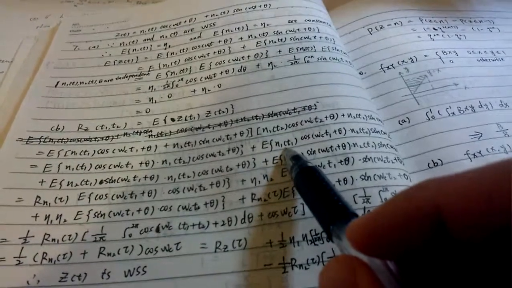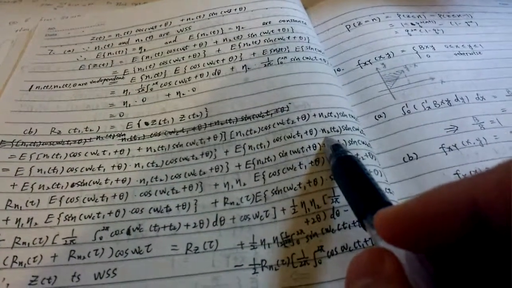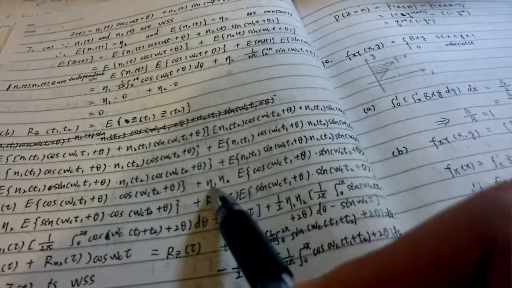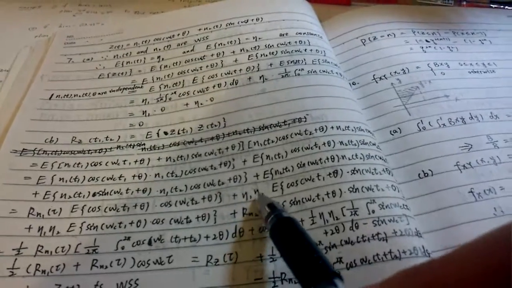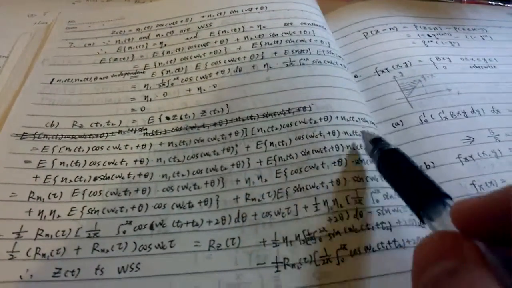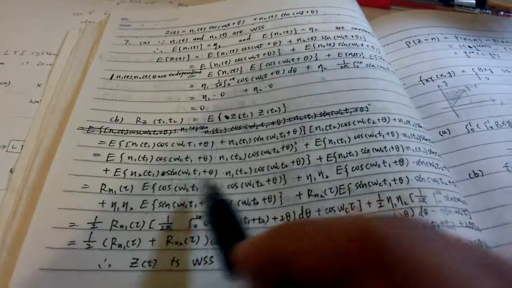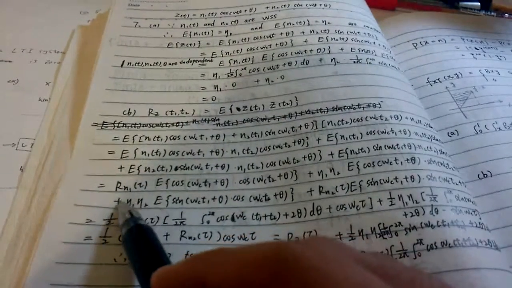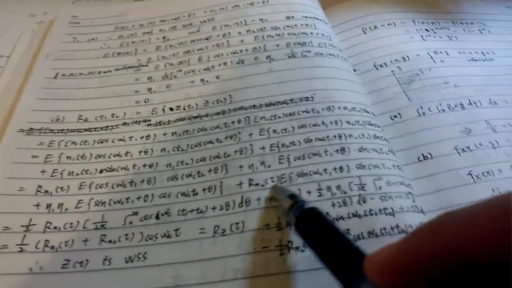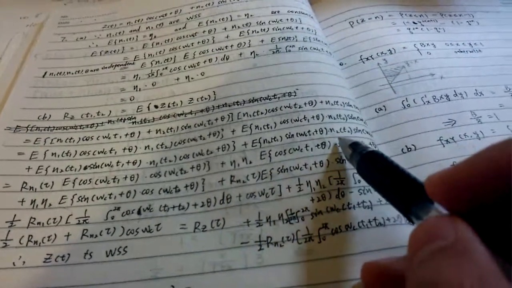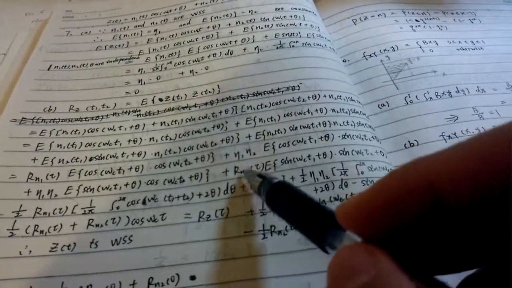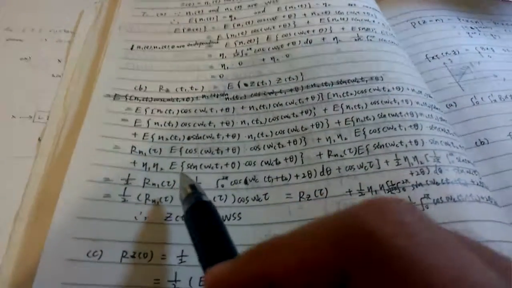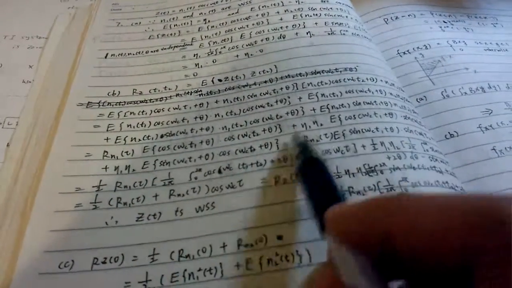We know the mean of N1(t1) minus N2(t2) is equal to theta 1 minus theta 2. So the mean of these two parts is equal to theta 1 minus theta 2, and the mean of these two parts is equal to R_n2(tau), and then we can rewrite these four parts.